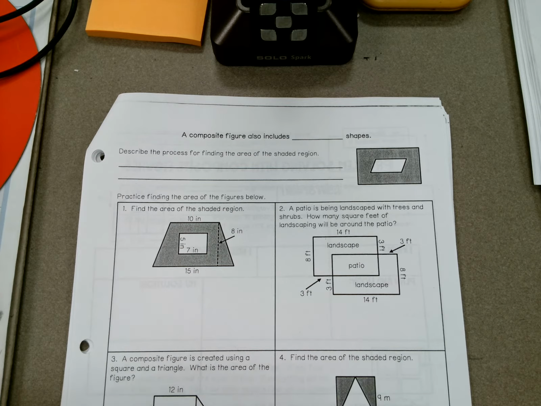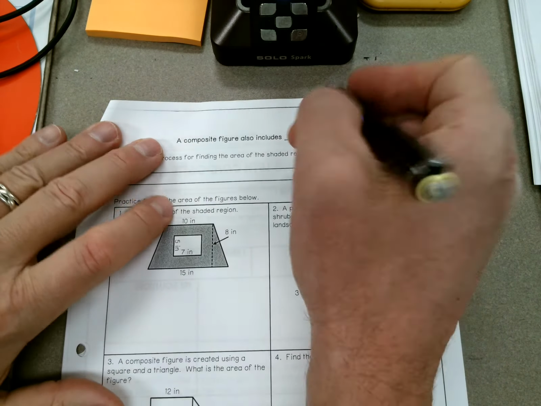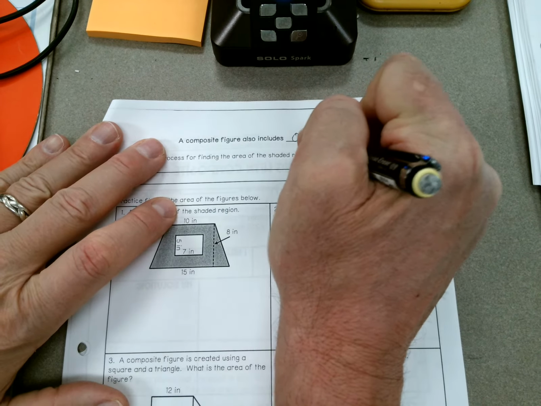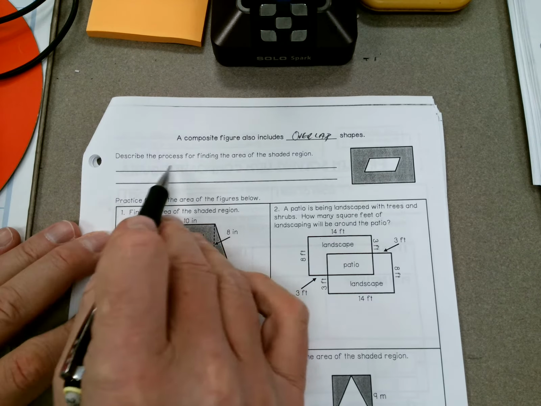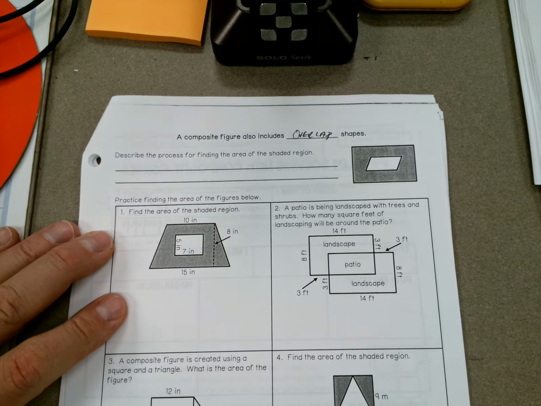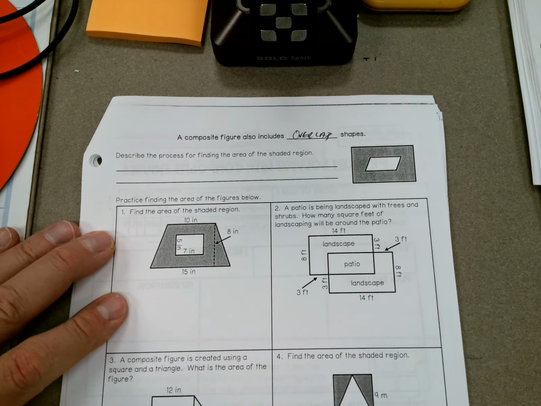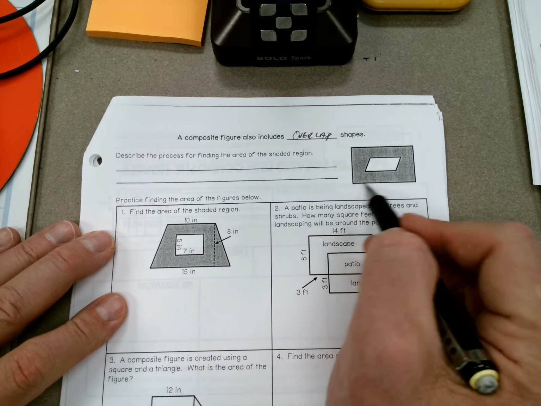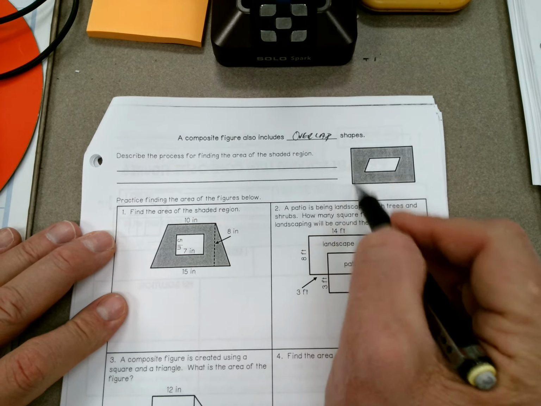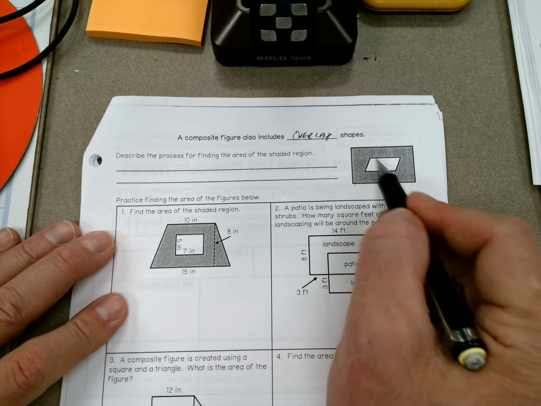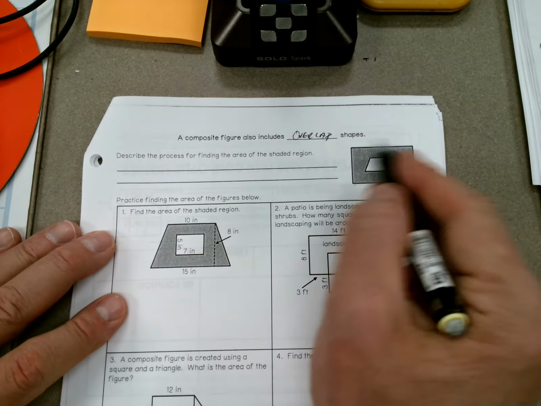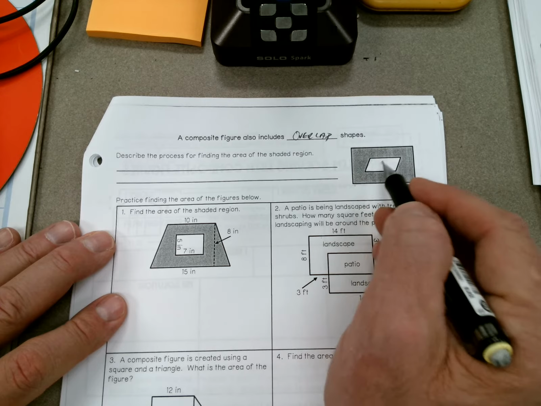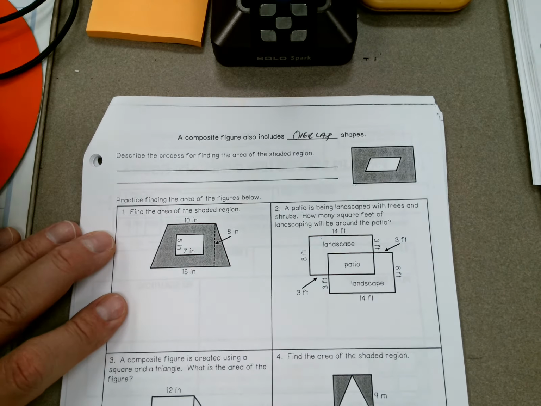So a composite figure also includes overlap. Describe the process for finding the area of the shaded region. Well, what I would do is find the area of the big rectangle, find the area of the parallelogram, and then I would subtract the two, right? And I'm not going to write all that out, but that's what you're going to do. Area of 1, area of 2, and then we're going to find the difference, right?